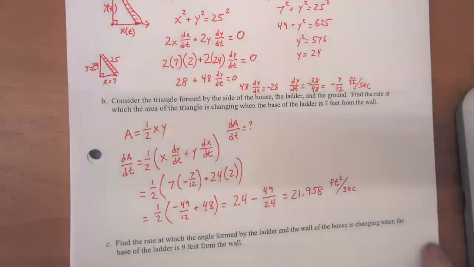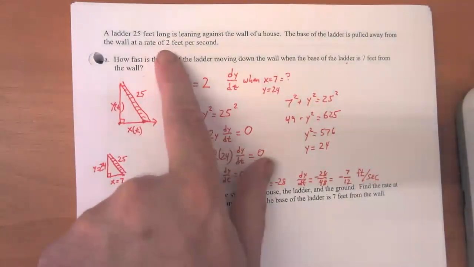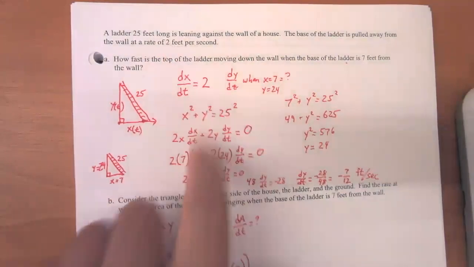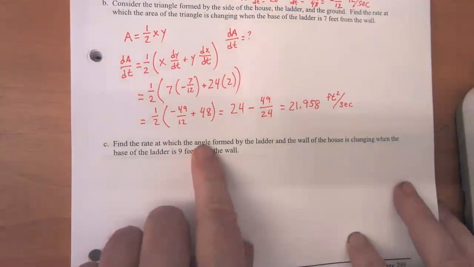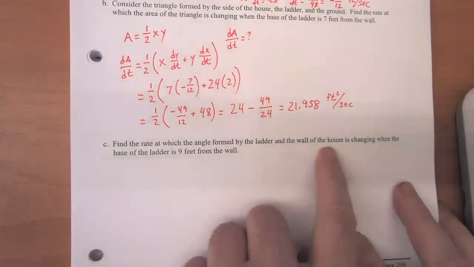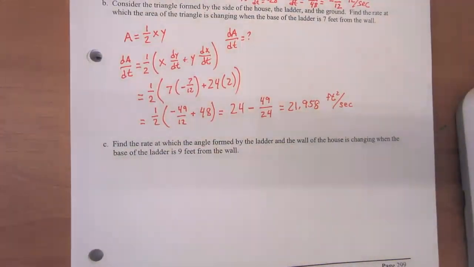Let's take a look at the last part of the related rates problem dealing with the ladder sliding away from the wall. So this is at the bottom of page 299. So we've got the ladder sliding down the wall. It's 25 feet long, and the base of the ladder is being pulled away from the wall at 2 feet per second. So we want to find the rate at which the angle formed by the ladder and the wall of the house is changing when the base of the ladder is 9 feet from the wall.